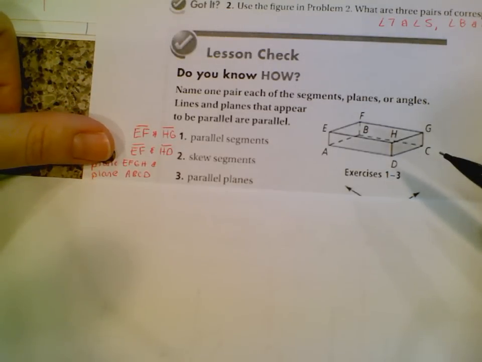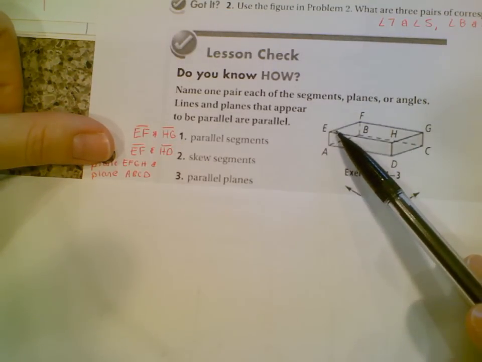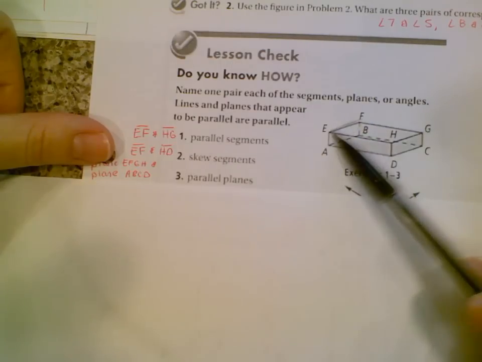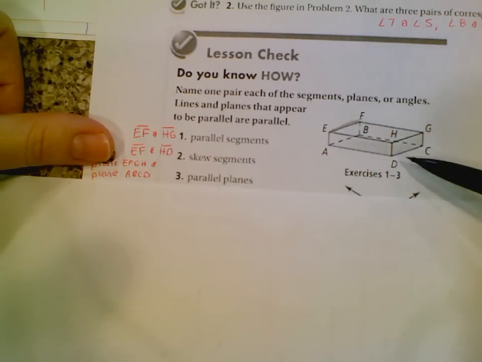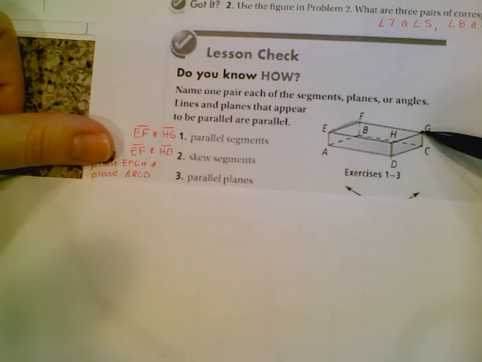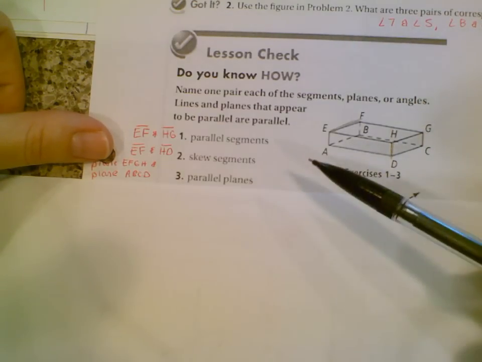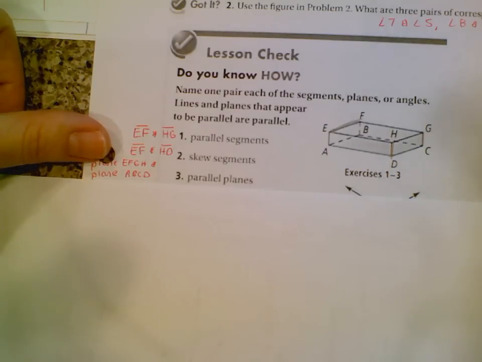Skew segments. So you're just going to pick a segment. So I picked EF. A segment that could be skewed to that would be HG. Okay? I also could have done GC, AD, or BC. Again, if you would like me to check that for you because it's not matching mine, please let me know.